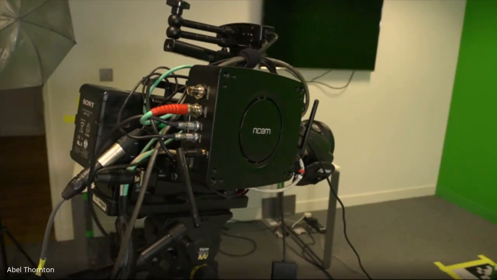Then using our own calibration system that we've got bespoke to Ncam, we're able to create our own specific distortion map, which allows us to focus and zoom in on AR objects, assets, and virtual sets as if they were in real life. So the lens behaves in a way that we would expect it to.